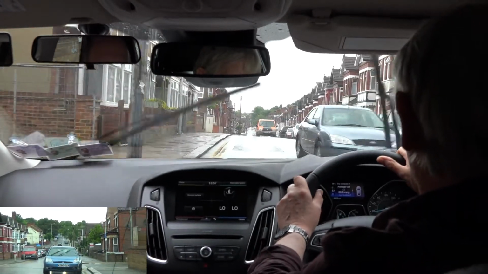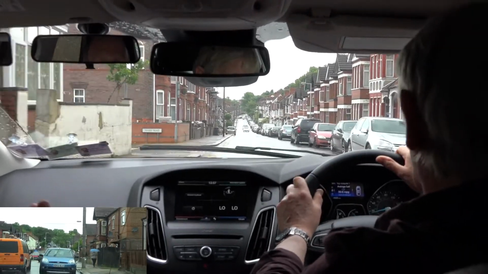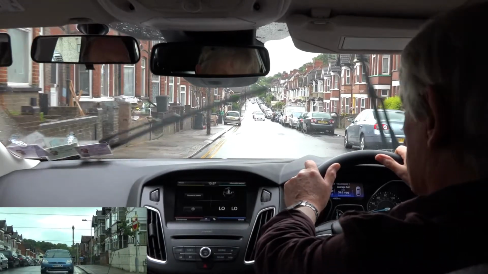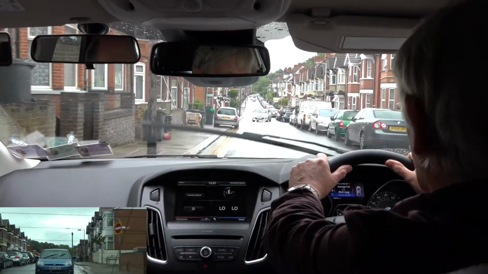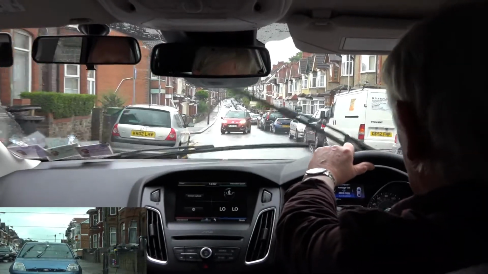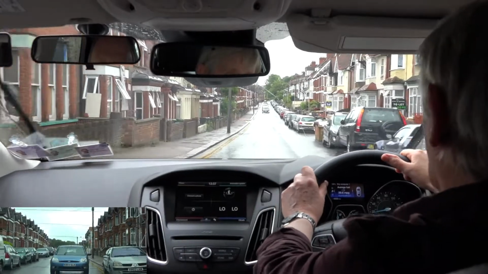And the same applies at a crossing as well. We don't wave them across because although we've stopped for them, there might be a vehicle coming the other way that doesn't stop. So we let them decide. So basically, we just let the pedestrian decide what to do, take their own responsibility.